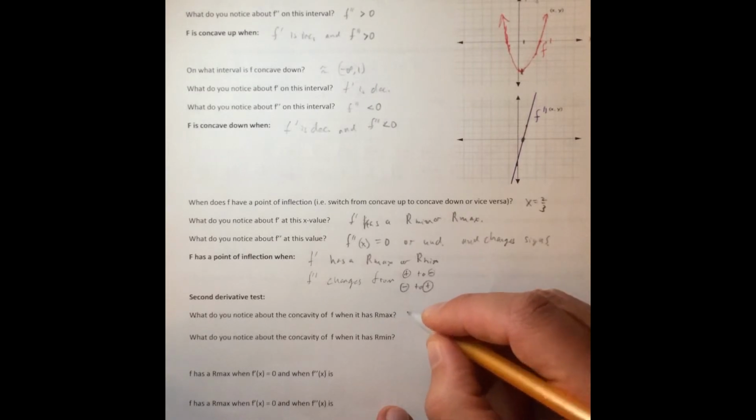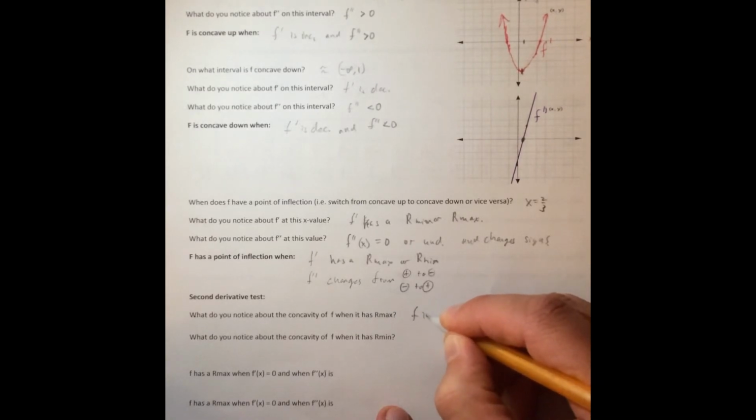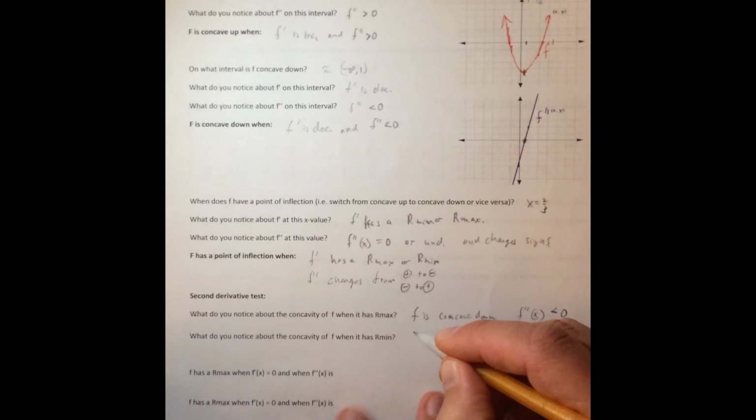So what do I notice about the concavity of f when it has a relative maximum? f is concave down. Or we could also say f double prime of x is less than 0. When it's got a minimum, which is happening right here, f is concave up. And when it's concave up, we learned that f double prime of x is greater than 0.